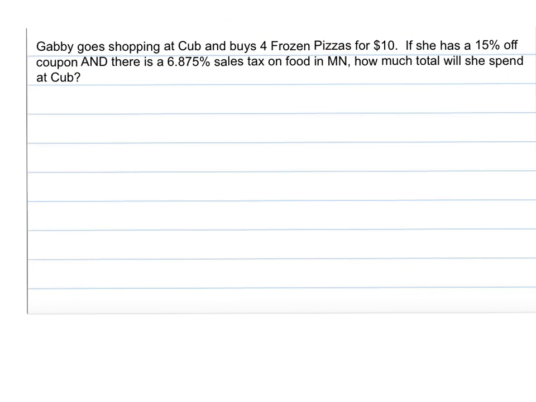Last slide. Gabby goes shopping at Cub and buys 4 frozen pizzas for $10. If she has a 15% off coupon and there is a 6.875% sales tax on food in Minnesota, how much total will she spend at Cub? So if she goes up to the register and the sale is 4 pizzas for $10 and she gives them her coupon, they're going to do the coupon first. So coupon is first, then they do the sales tax.